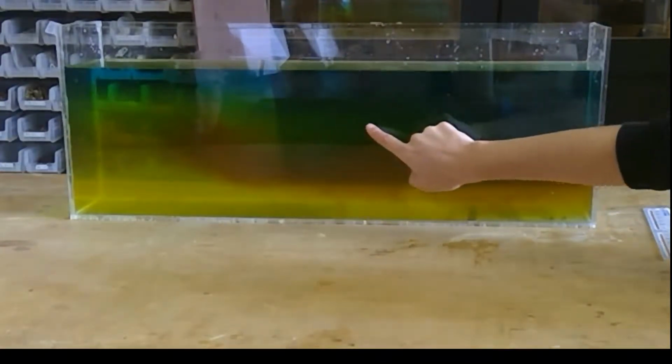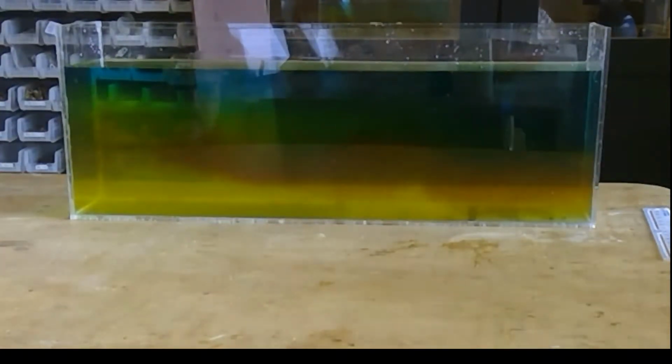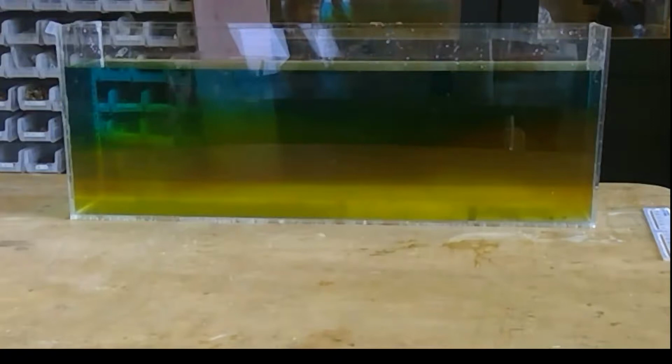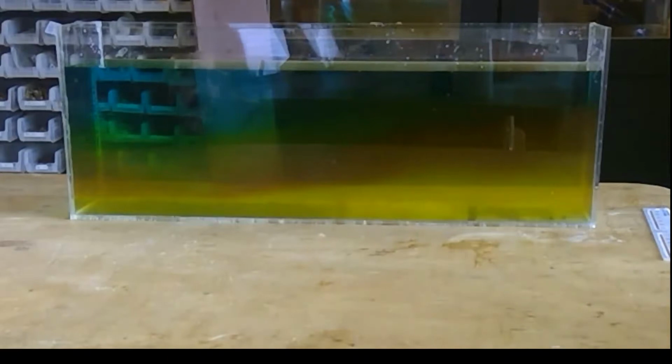So now we have three different density fluids in our tank. And if we let this set for a really long time, through diffusion, it would all end up the same density, the same color as well. But right now they're still separated, as we can see.